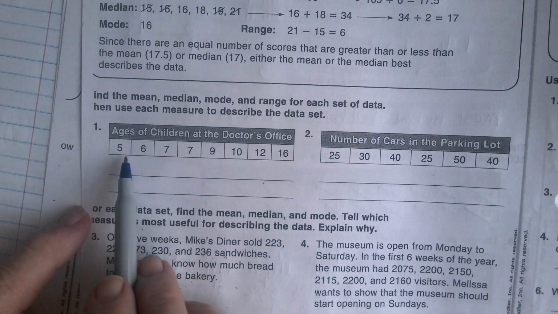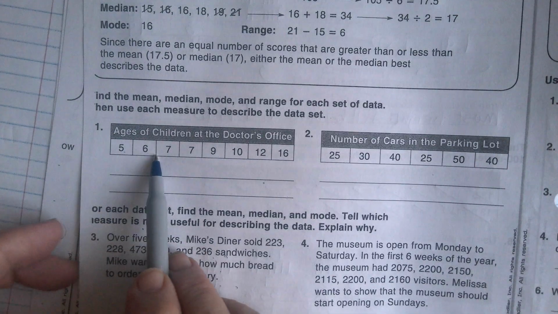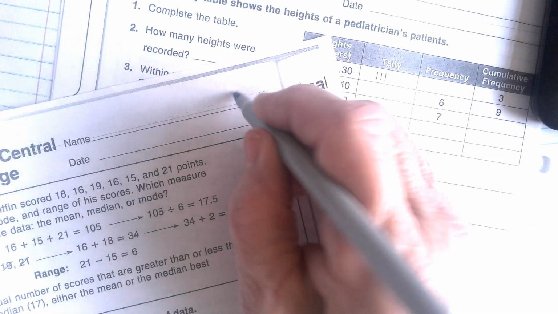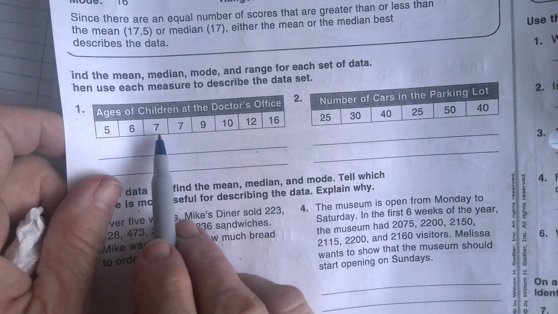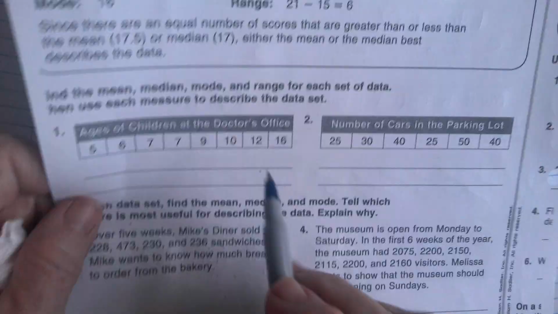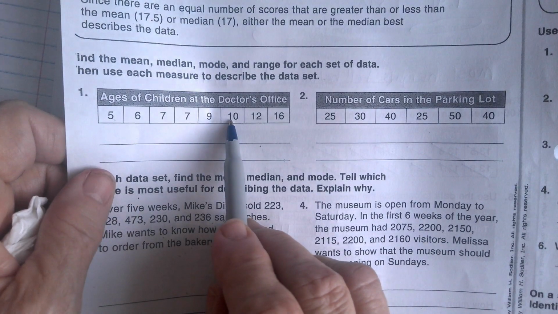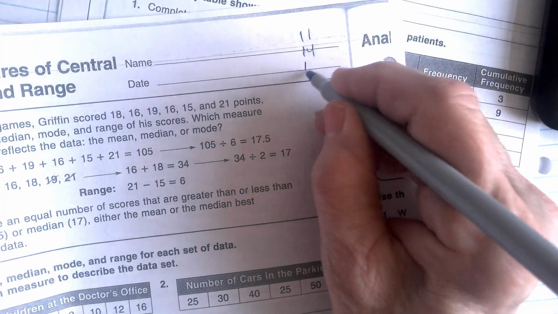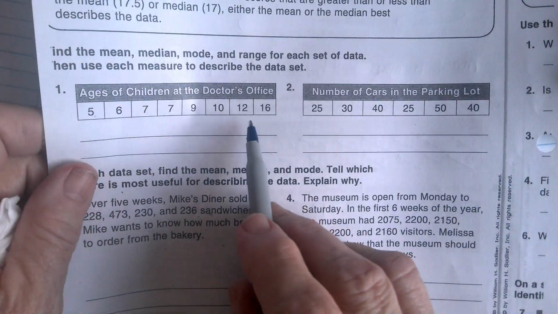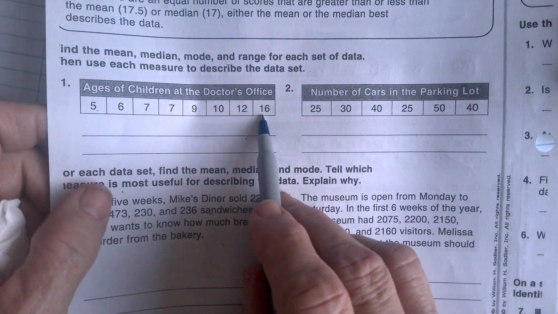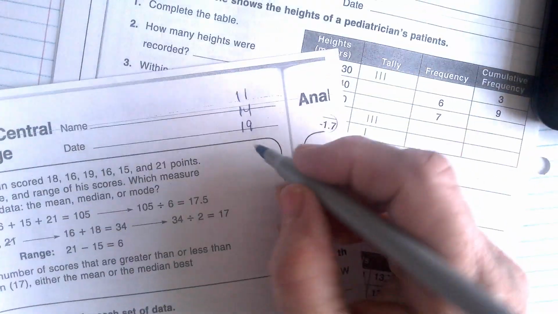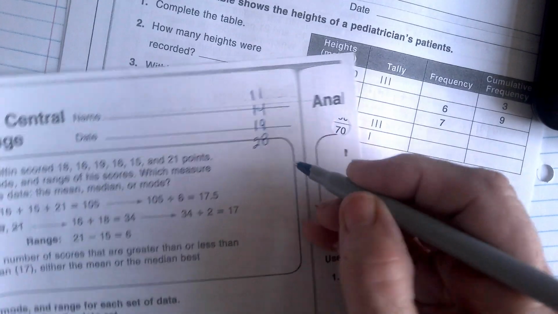And I like to double up. Like I'm going to add 5 and 6, and I'm going to put an 11. 7 and 7 is 14. The 9 and 10 is 19. And then the 12 and the 6 is 28. And then it makes it a little bit easier to add.